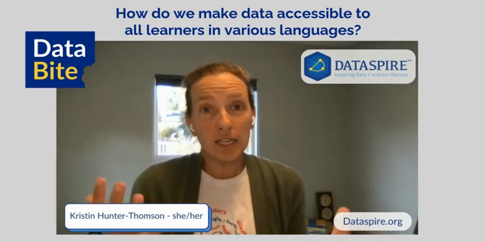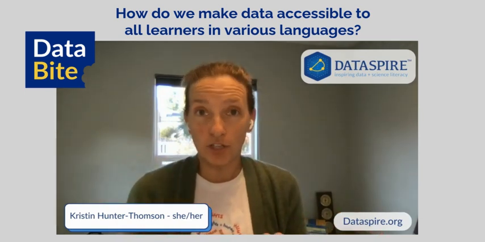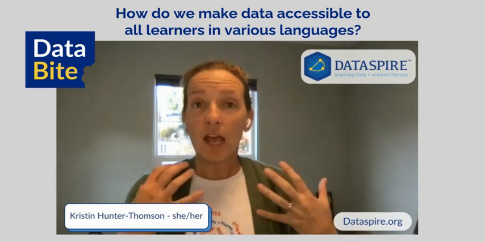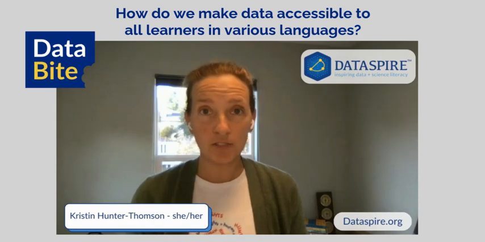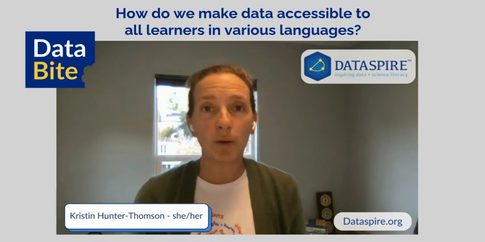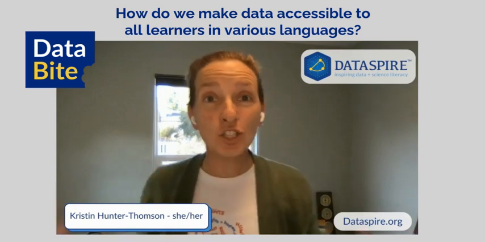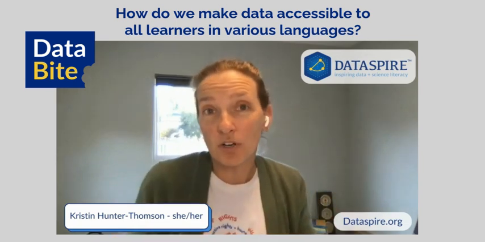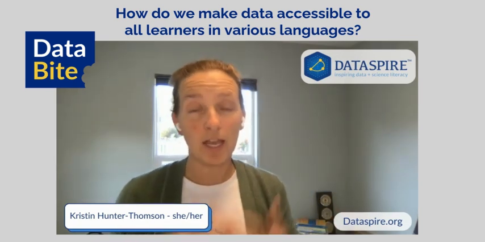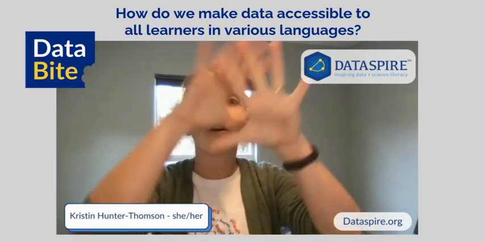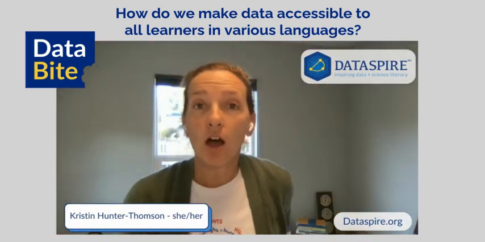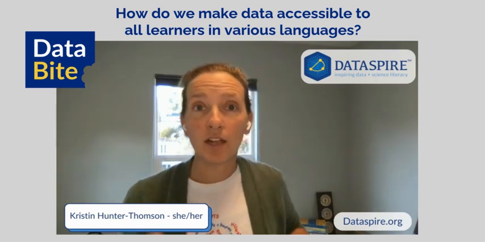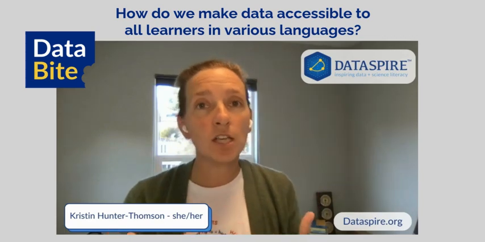How do we actually make data accessible to all of our learners across the variety of languages that they are using? And when it comes to our quantitative data, our numbers, our numeric data, that kind of thing, it should be a no brainer, right? I mean, numbers are numbers, regardless of what language we use, except for the fact that there is all the surround of those numbers.